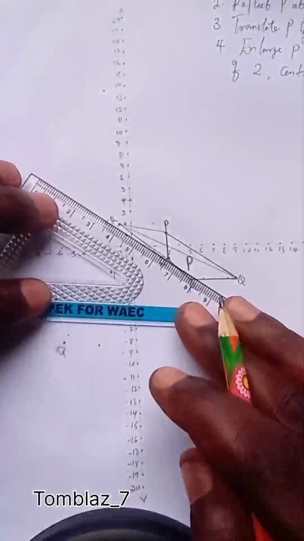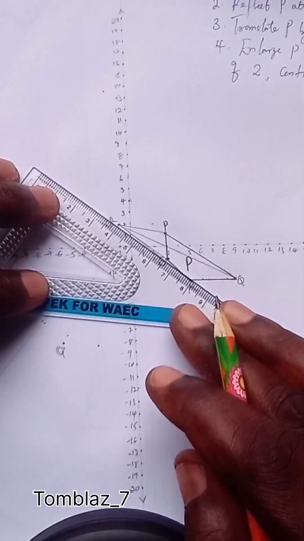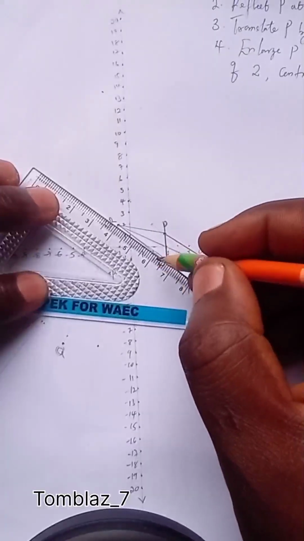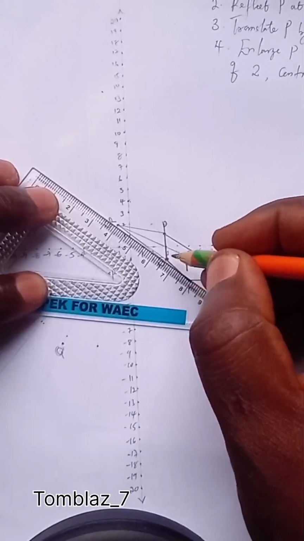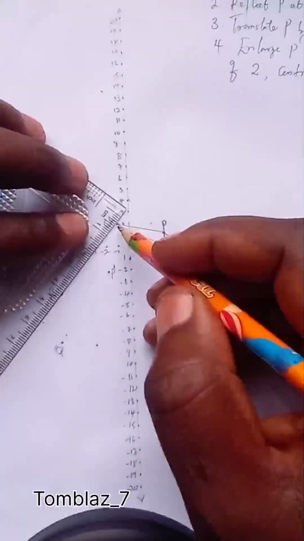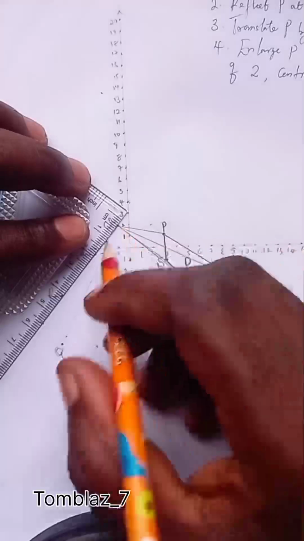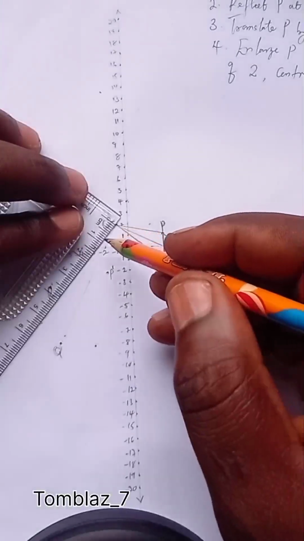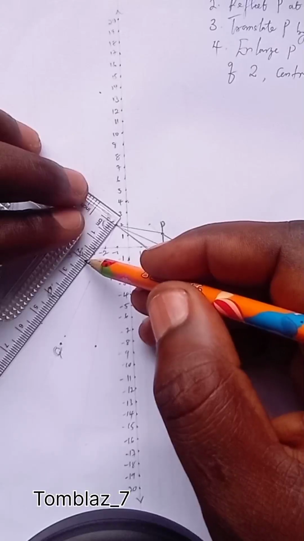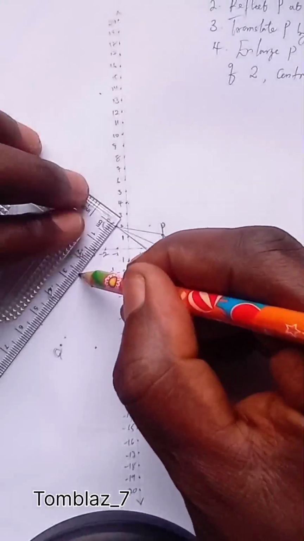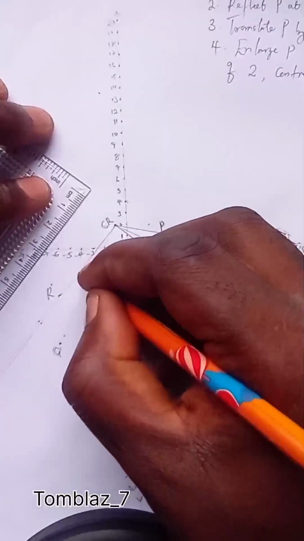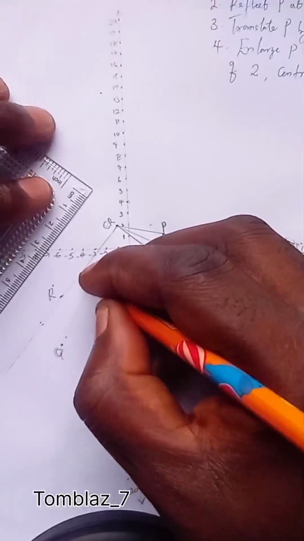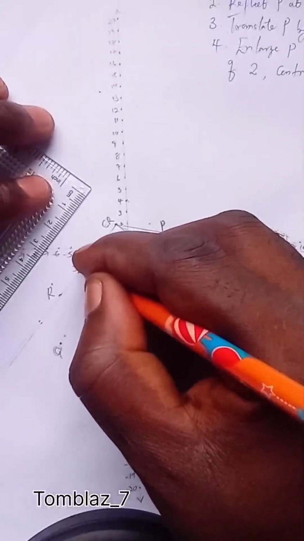Okay, so let's see. This is 1, 2, 2 centimeter, 2.6. So that's 2.6. So I'll take it this way. I measure 2.6 on that faint line. So we have 1, 2, and 2.6 is here. So this portion, this is where our new S is. So put it S prime.